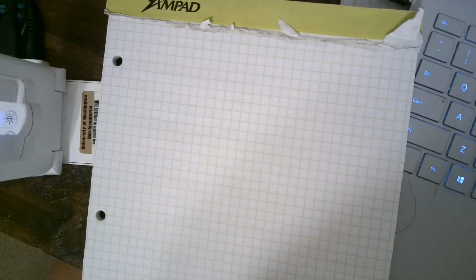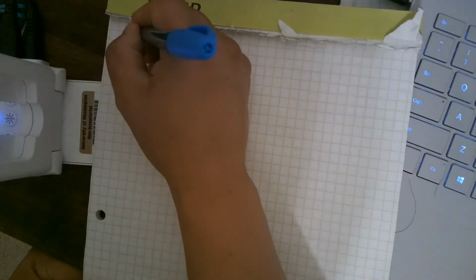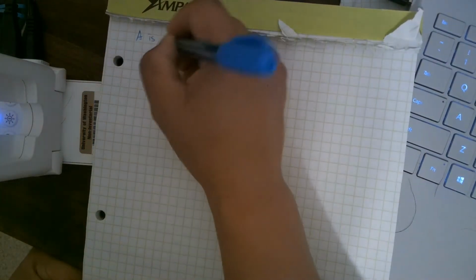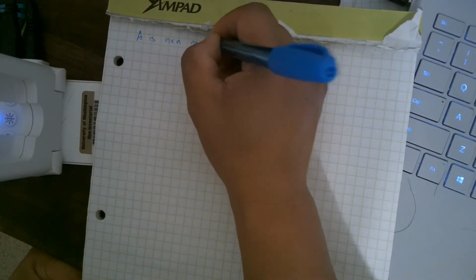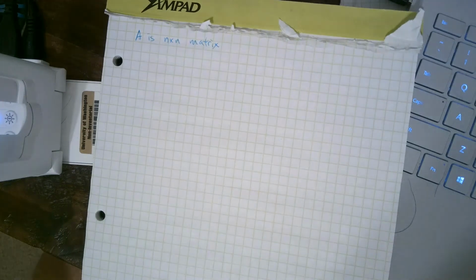Alright, so a good portion of this week is going to be linear algebra review, and that's going to help us do a little bit more with Markov chains. So in general, we're going to have A is an n by n matrix. And for our work, that's always going to be the transition matrix.